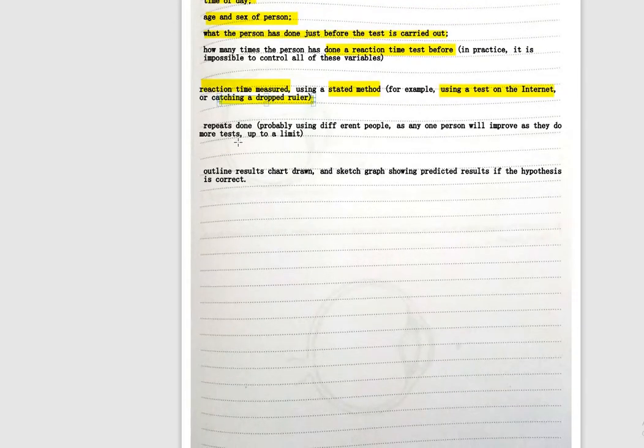And then repeats done. So now the next part of the experiment is how you are going to make your experiment reliable. This is a very important factor that you have to consider. One is repeating the experiment twice or thrice. And if you use different people, it will also improve the accuracy, because one person may have the same reaction time even though given a different range of caffeine concentrations.